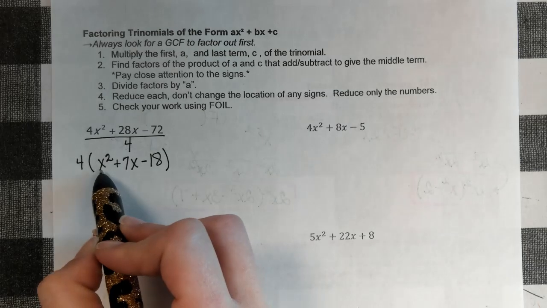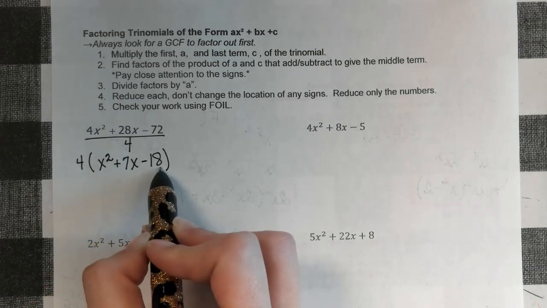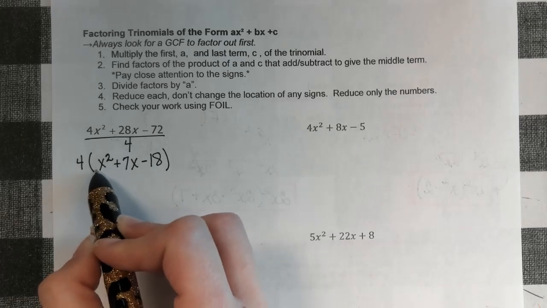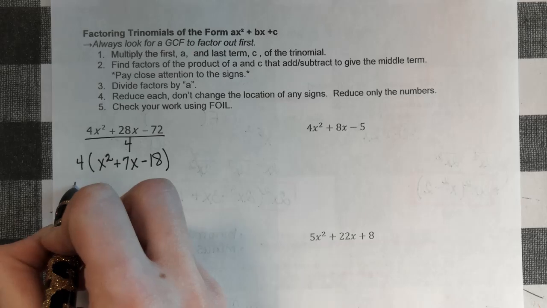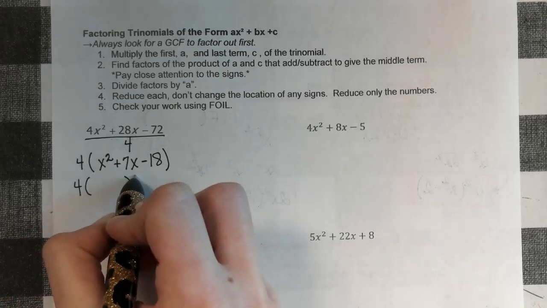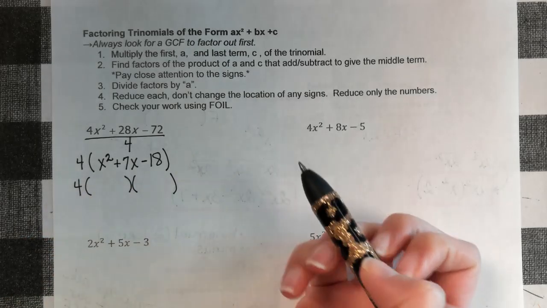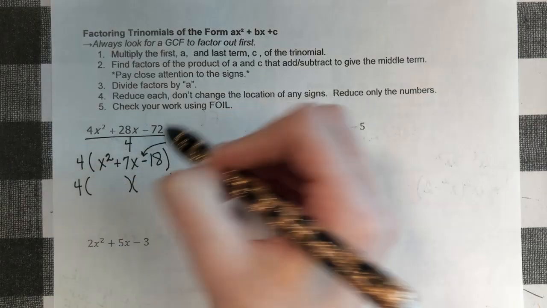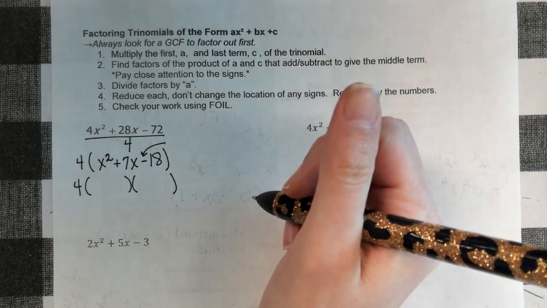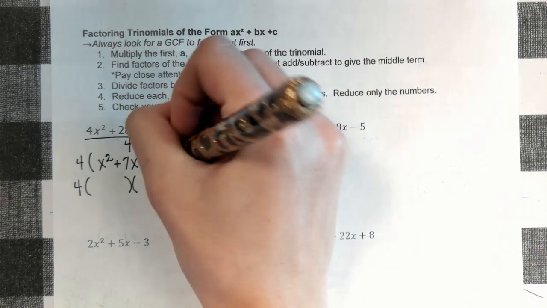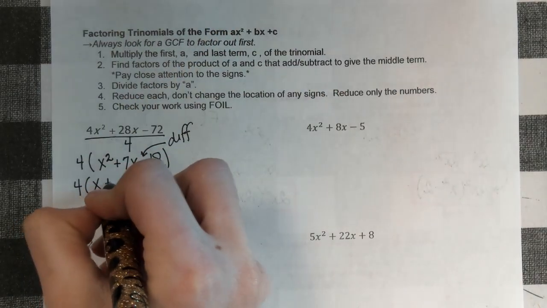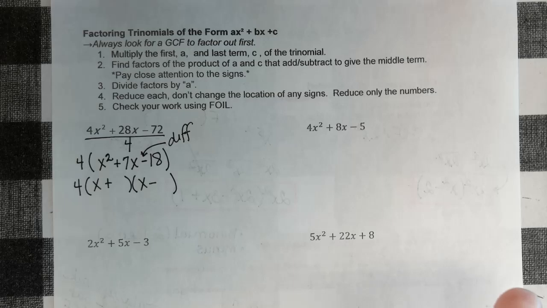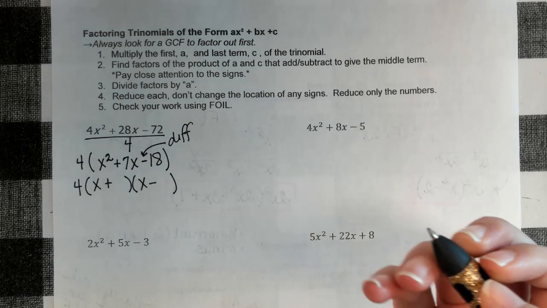Okay. Now I just look at what's left. X squared plus 7x minus 18. I no longer have a coefficient in front of x squared, so I'll just factor it like I did. Okay, so I bring my 4. I know I've got 2 sets of parentheses. I look at this minus 18. Does that make my sign same or different? Different because it's a minus. So I'm going to have x plus and x minus. I just have to figure out what are my numbers.